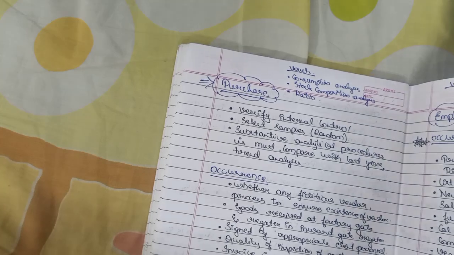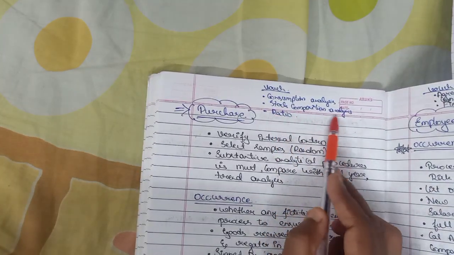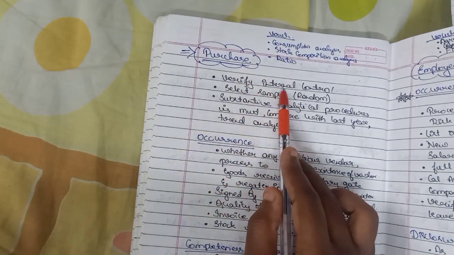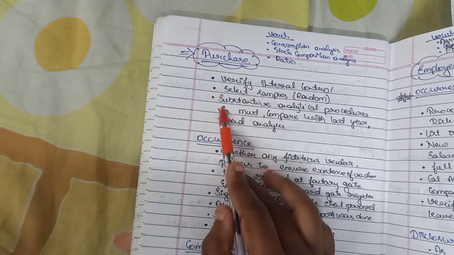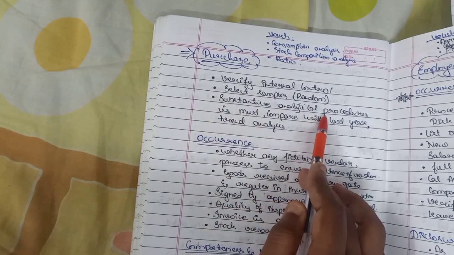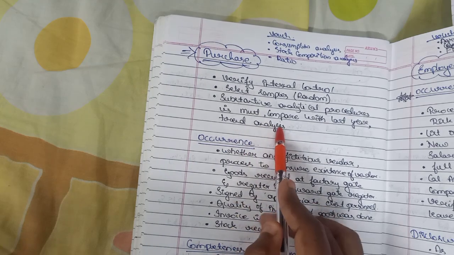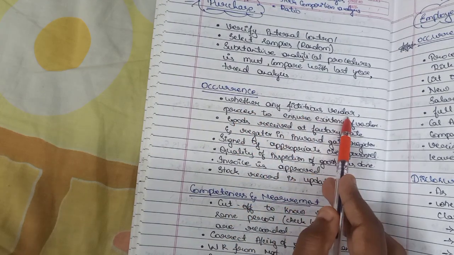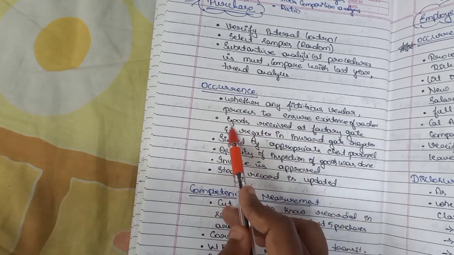Coming to the next one, we have to vouch, consumption analysis, stock composition analysis, and ratio. In case of purchase, verify internal control, select samples, random sampling. Substantive analytical procedures is a must. Compare with last year, trend analysis. Occurrence: whether any fictitious vendor; process to ensure existence of vendor.